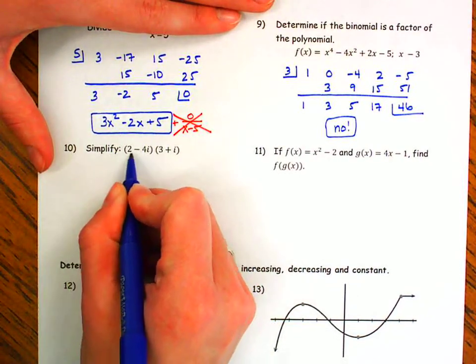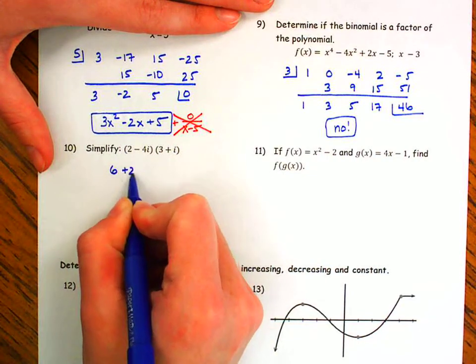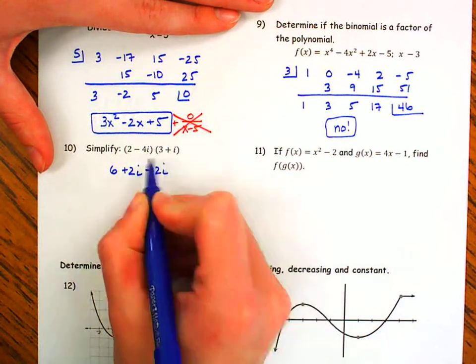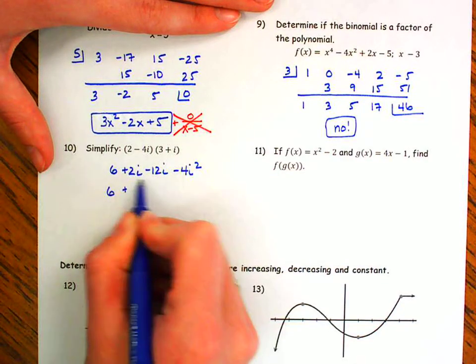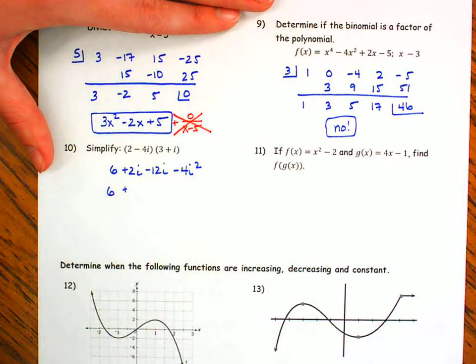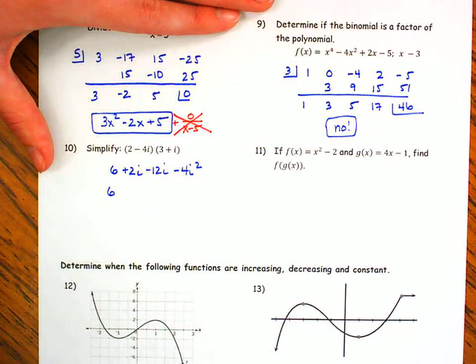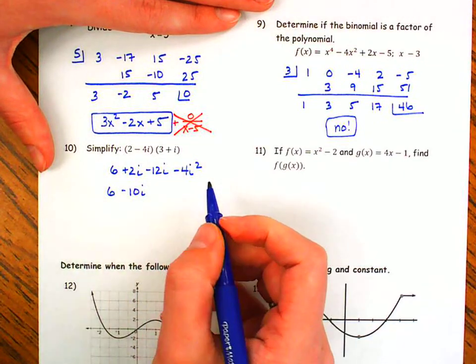I'm just going to FOIL. So 2 times 3 is 6. 2 times i is 2i. 3 times negative 4i is negative 12i. And then negative 4i times i is a negative. These are going to condense. Oop, I shouldn't put the plus sign. If I have a positive 2i and a negative 12i, those are going to condense into a negative 10i.